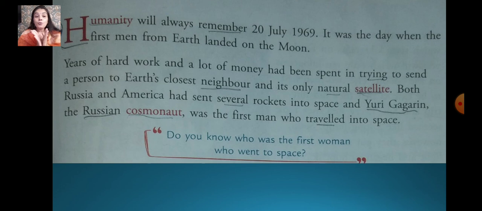So do you know who was the first woman who went to space? Yes, it's your work to find out and tell me in the next class, or when we have the meeting next month, you are going to tell me who was the first woman who went into space. Okay.